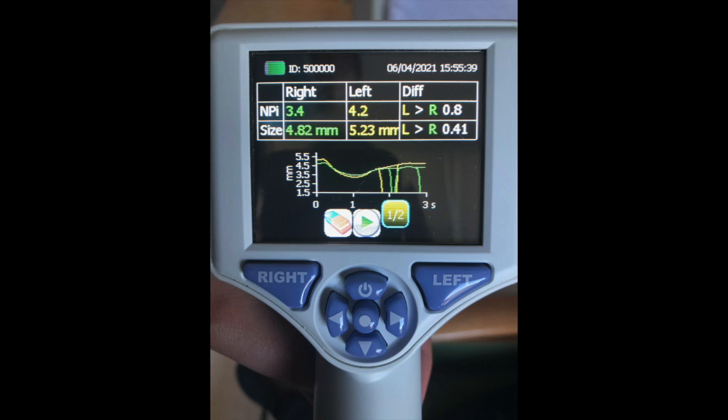A normal or brisk number is anything from 3.0 to 4.9. Less than 3.0 is abnormal or sluggish. If it is 0, the pupil is deemed non-reactive. Now, the pupillometer may also prompt you to do an additional reading if the NPI is 0. Also, if there is a difference between NPI, between the right and left pupils, of greater than or equal to 0.7, this may also be considered an abnormal pupil reading. The other row is showing the maximum pupil size in millimeters before constriction.